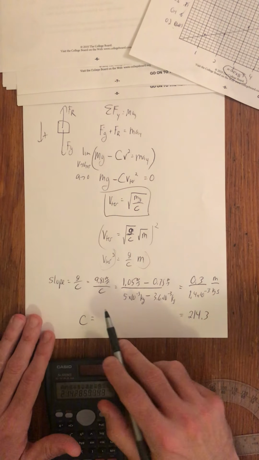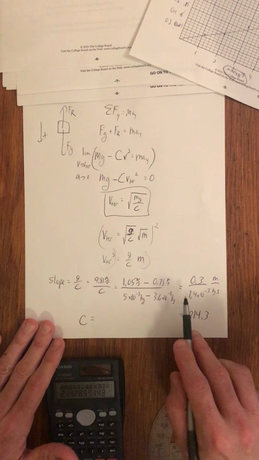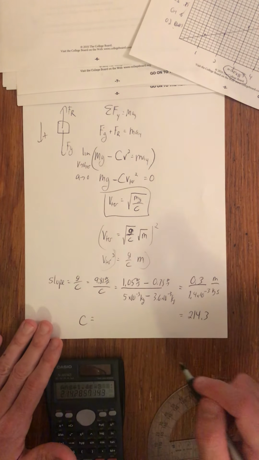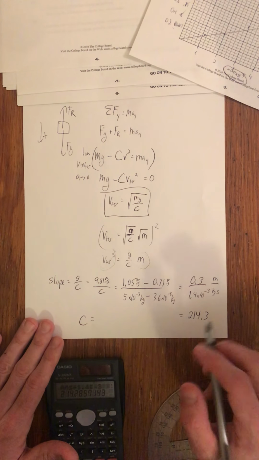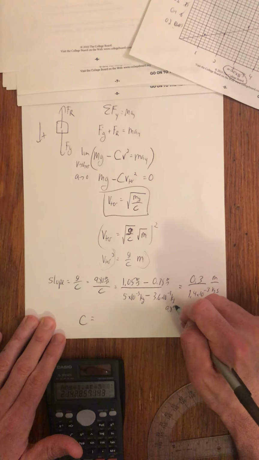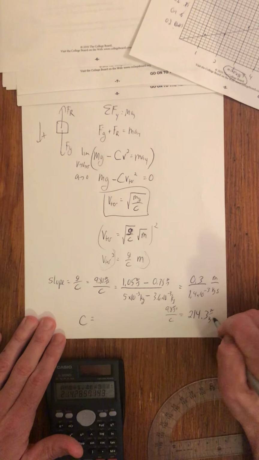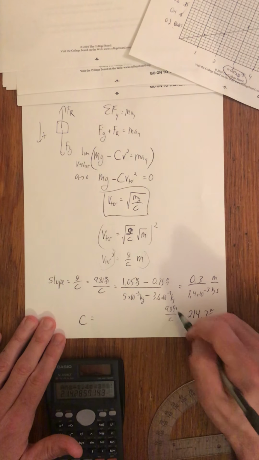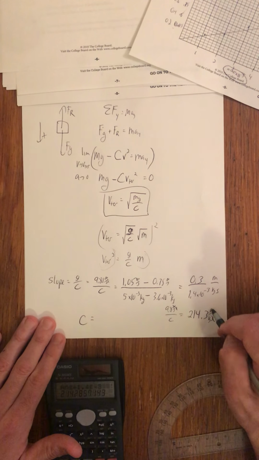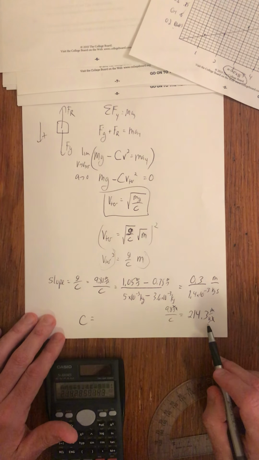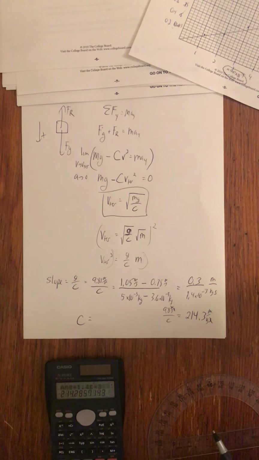So that means that my C is going to equal, so 9.8 meters per second squared over C is equal to meters per kilogram seconds. Let's just get rid of some of this stuff. Boom. Okay. Apparently the units of this thing are kilogram divided by second.